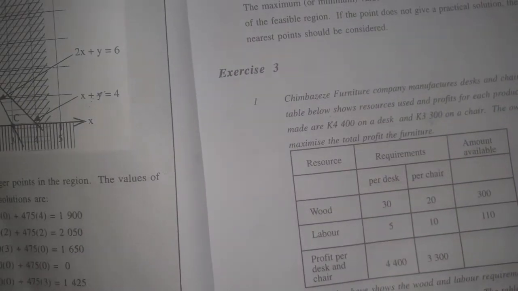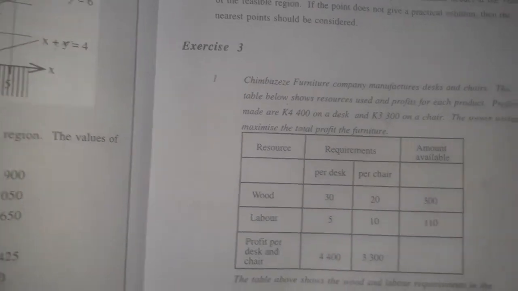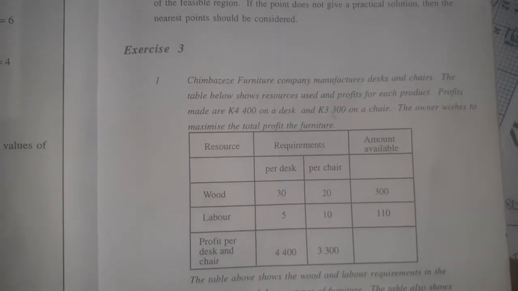So the only thing that is remaining now, I think, is to see which questions we can do. So I want you to do this question as an exercise.